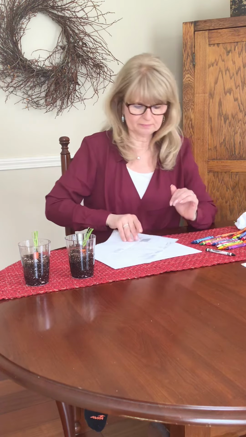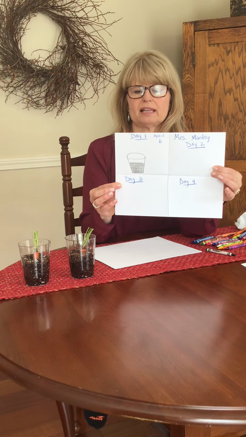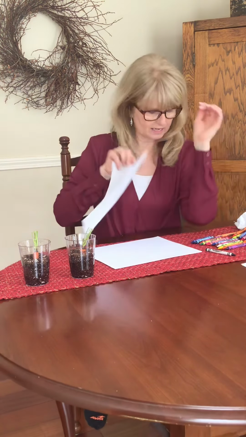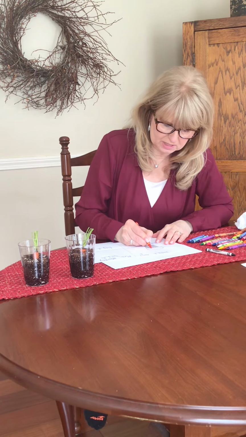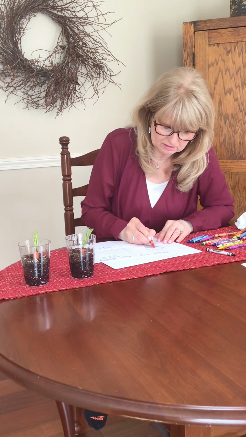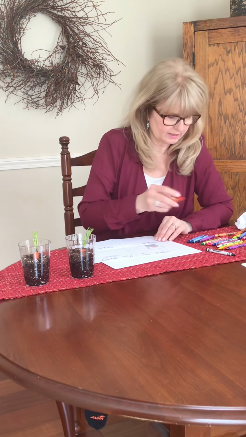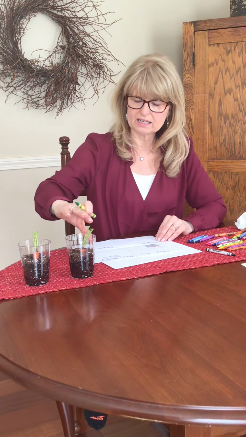Okay, pretty easy. There's my cup. And that black stuff on the bottom is the dirt. And then I'm going to take my orange and make a little hill for the bit of the carrot that's sticking out. And then on the top, remember I cut the greens off.